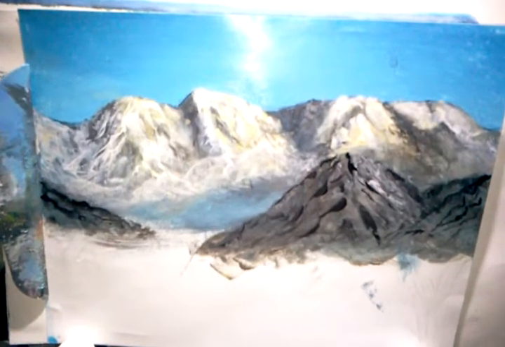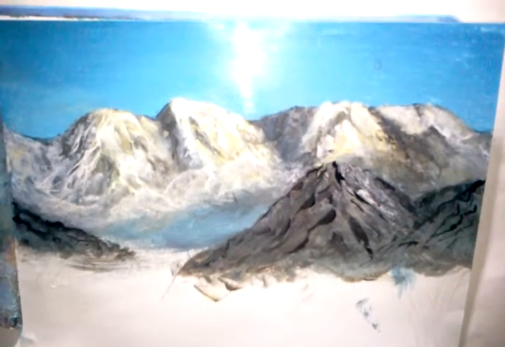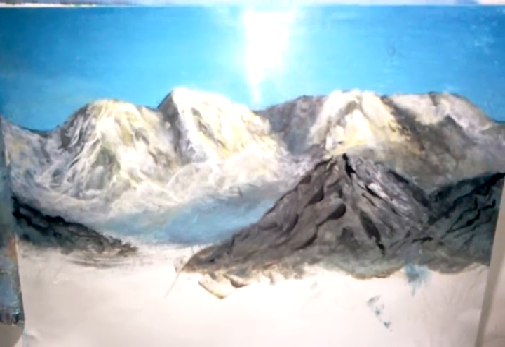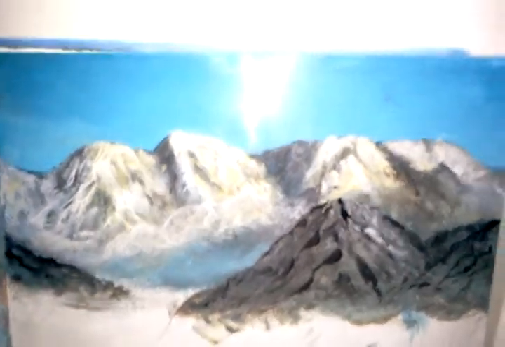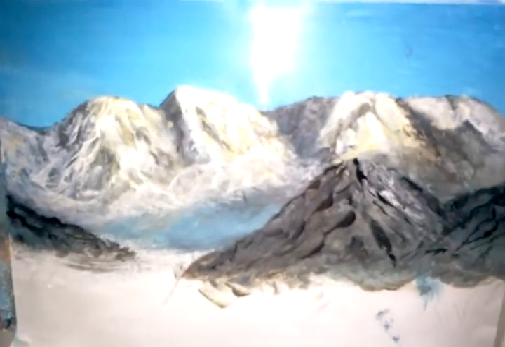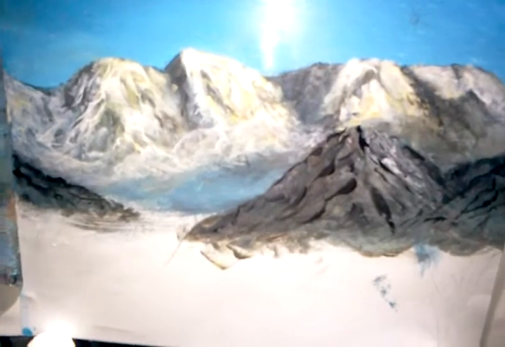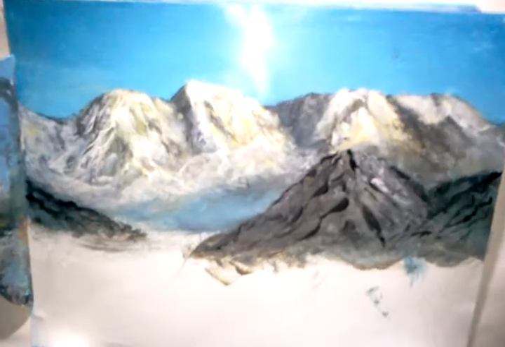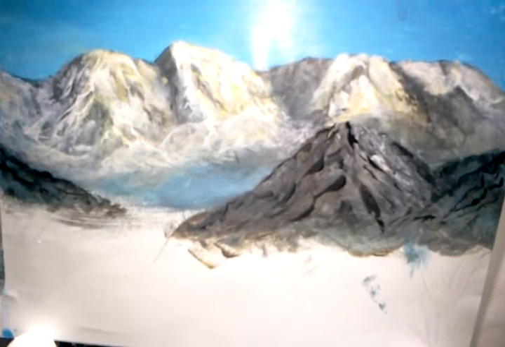I just thought I would give you a little idea. This is where I left off on our last video on this mountain range. But I thought I would tell you what I do once I've painted a sky or a background or a set of mountains, to decide how to continue and actually make it a full painting. A lot of people have different methods to capture or get ideas to paint.